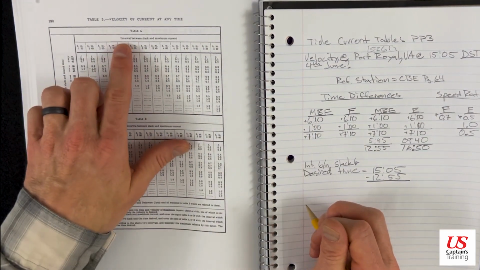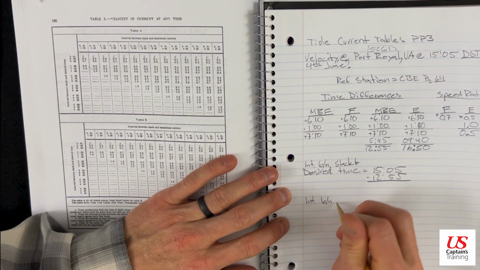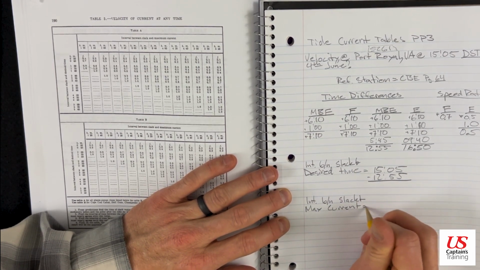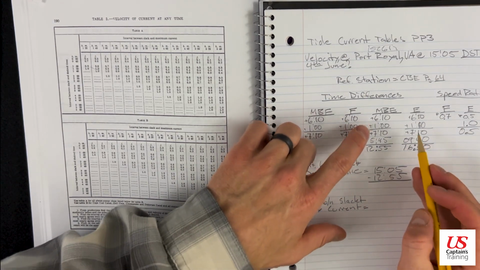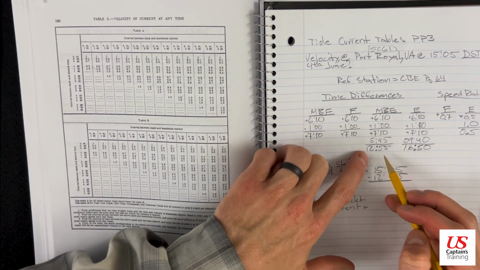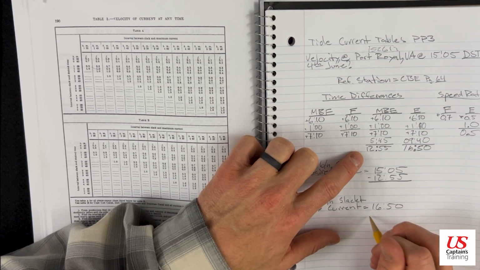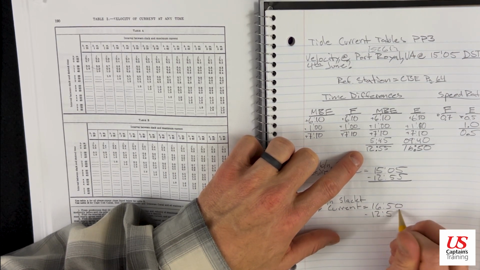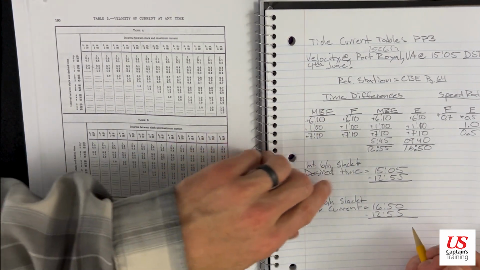And then we're looking for this: the interval between slack and max current. What's that equal? Here's our slack and our max current. I'll put the big one on top, 1650 and 1255. 1650 minus 1255. Okay, let's crunch these numbers.